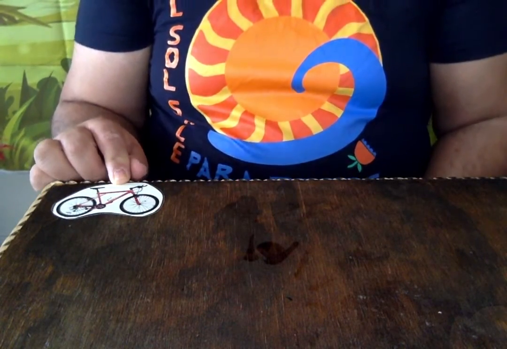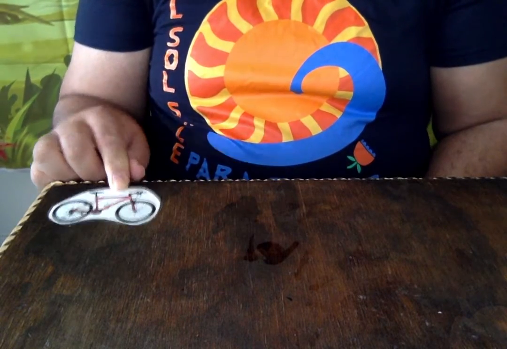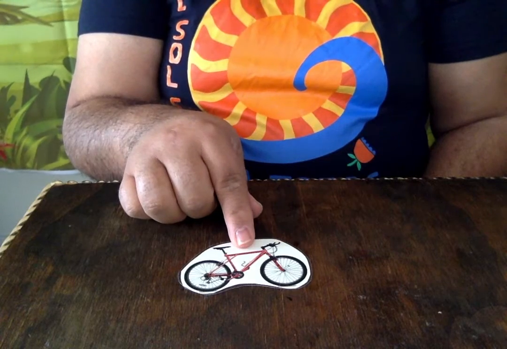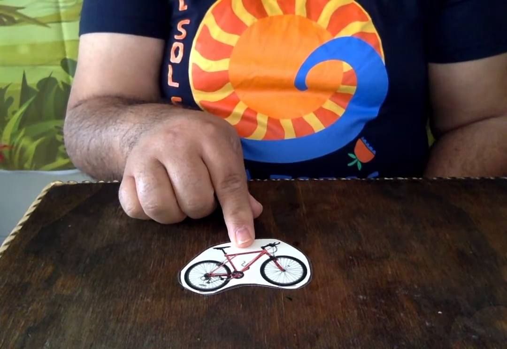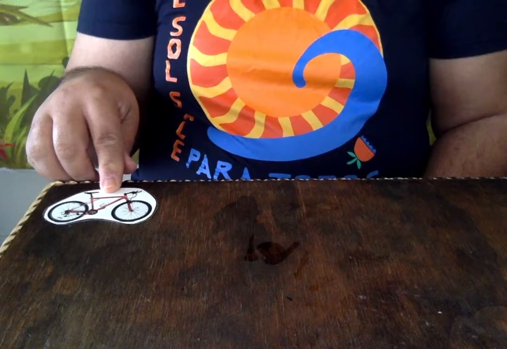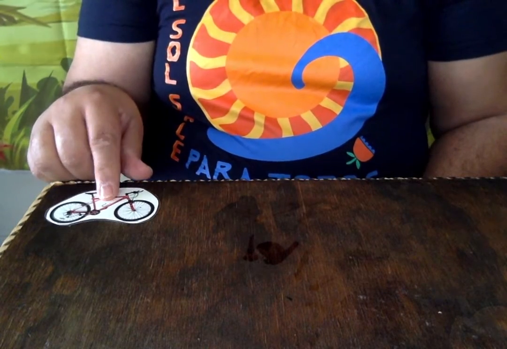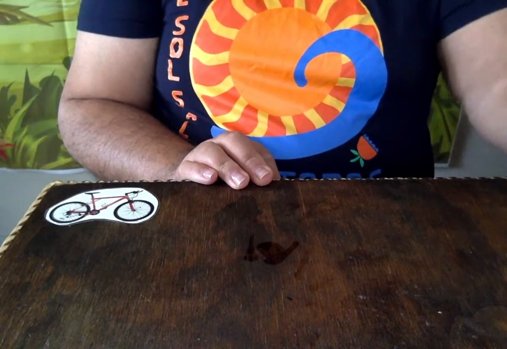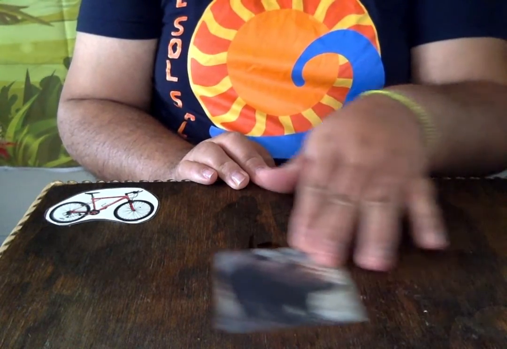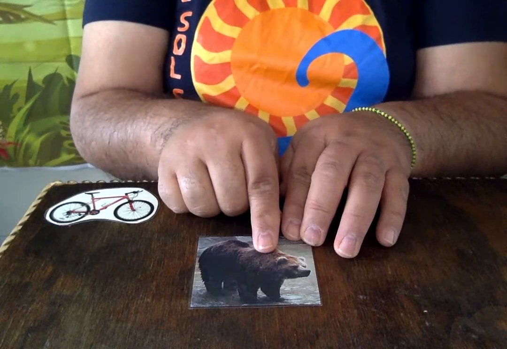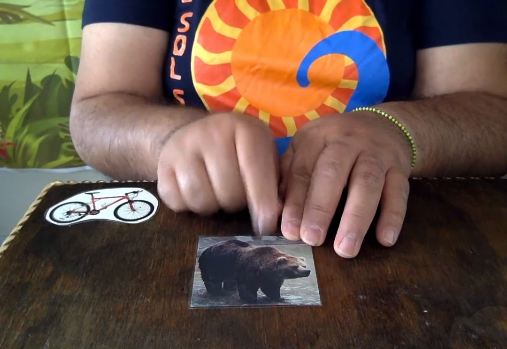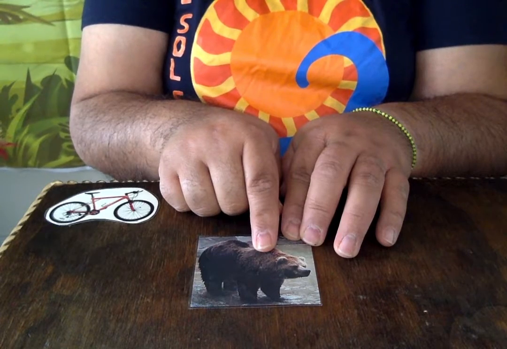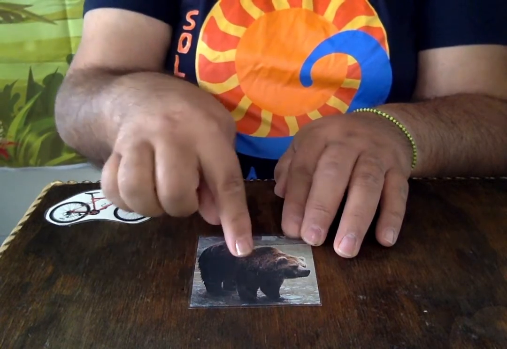has two words to say it. The correct word is bicycle. Bicycle. In Spanish, we say bicicleta. Bicicleta. But I can use the short term and say bike. Bike. Right? The next picture that also begins with the letter B is bear. Bear begins with the letter B, and in Spanish we say oso. Oso.